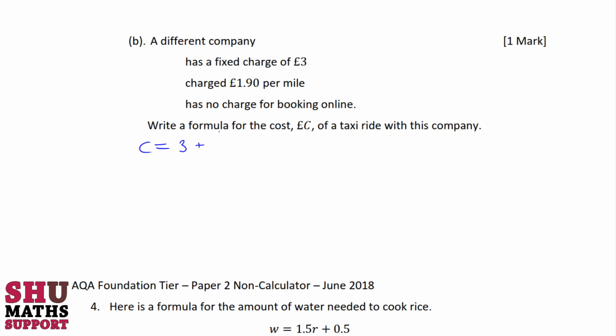So if we do 1 mile, then we just get charged £1.90, but if we do 2 miles, then obviously we get charged 2 times £1.90. So what we'll do is we'll use m, like we did in the last question. So we have 3, which is the £3 fixed charge, plus 1.9, which is the £1.90 per mile, times m, where m represents the amount of miles. So our answer is C is equal to 3 plus 1.9m.